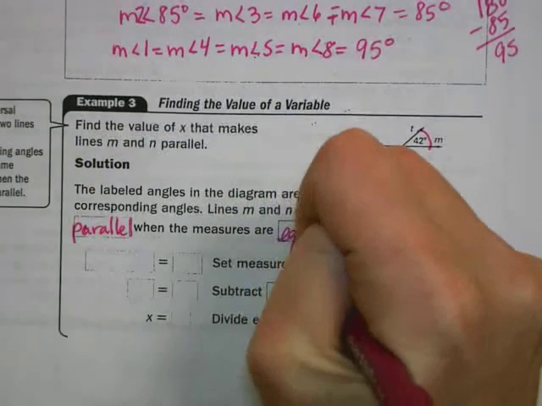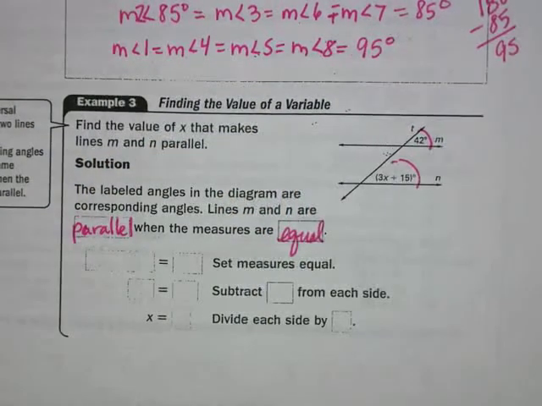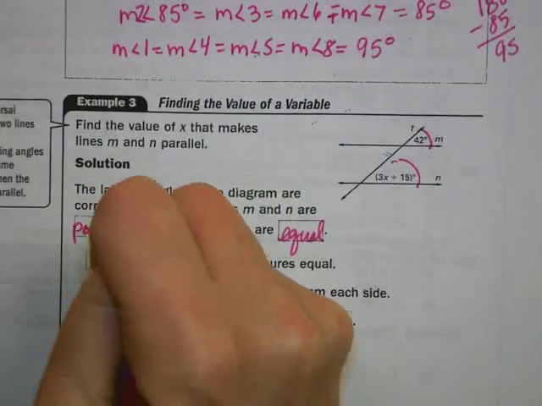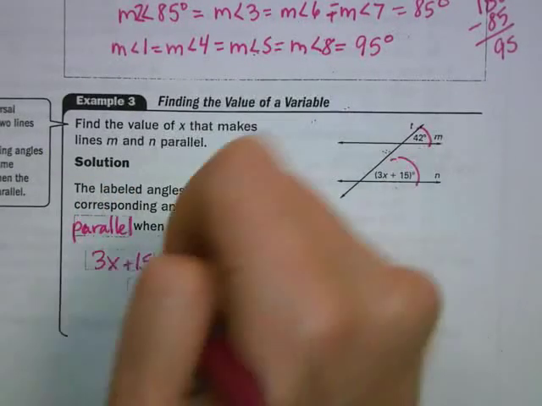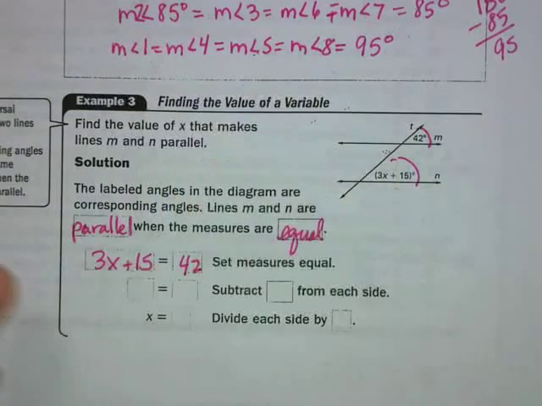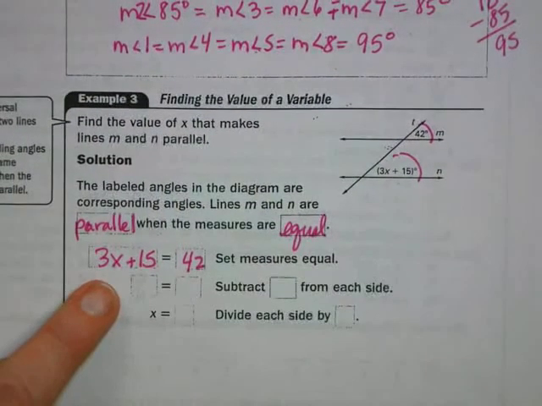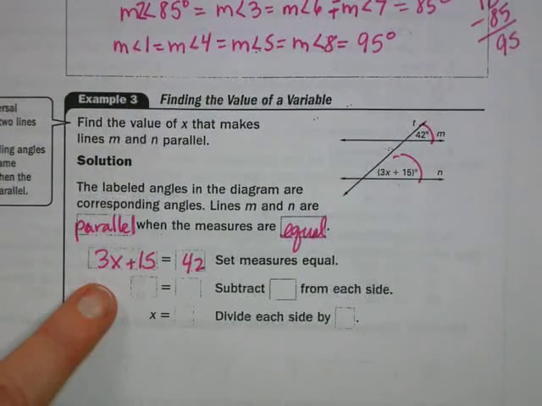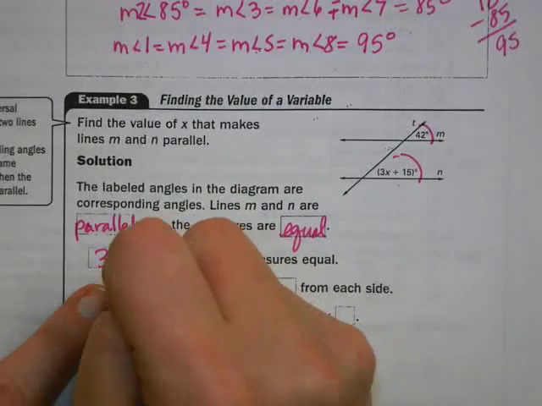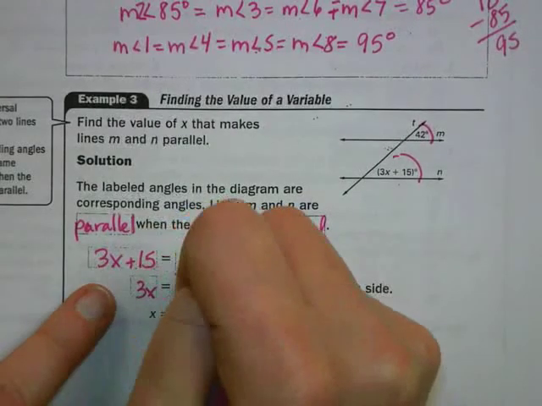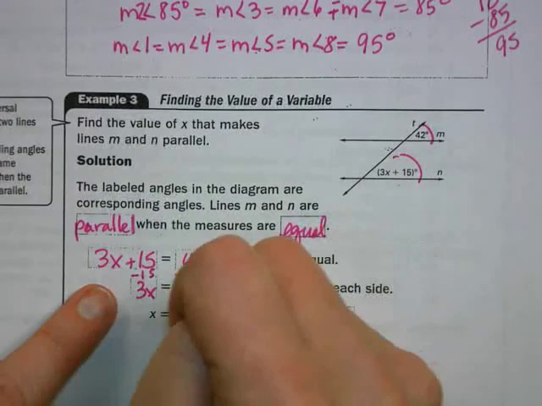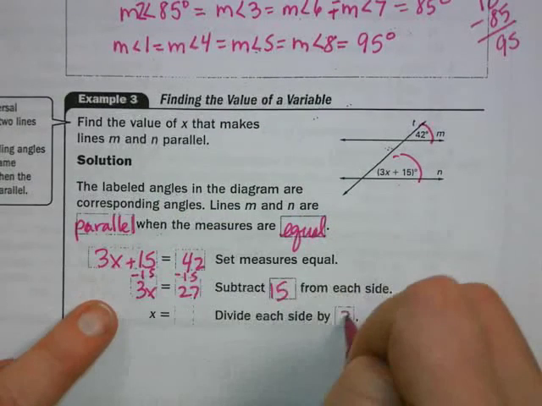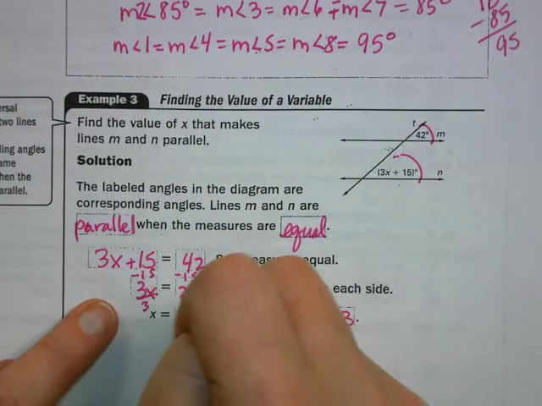So we know that 3x plus 15, that expression, has to be the same as 42 degrees. But basically we need to figure out what x can we plug in there to do that. So you would subtract 15 from each side and get 3x equals, we're subtracting 15, I'll squeeze it in there, 27. Divide each side by 3, x equals 9. So the missing measure would be 9 for that one.